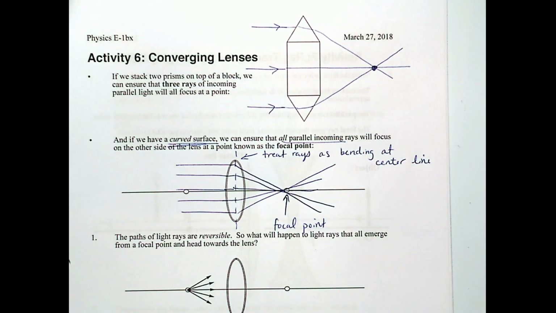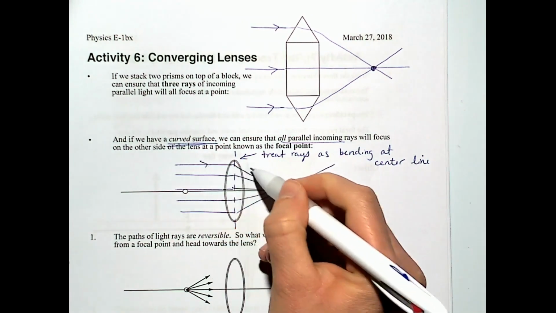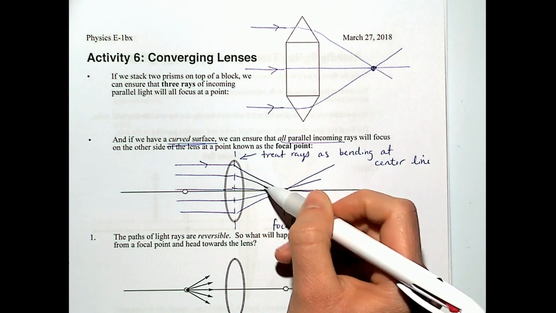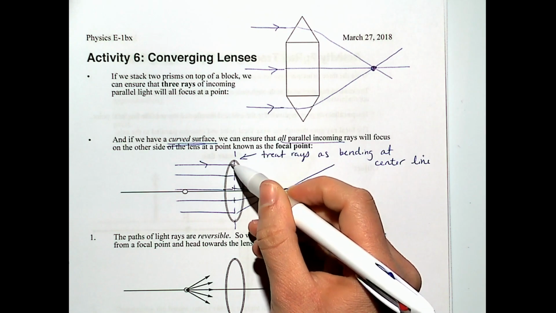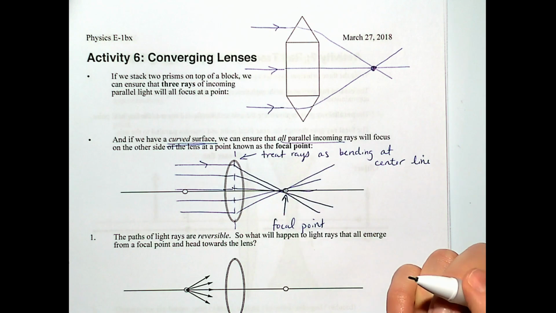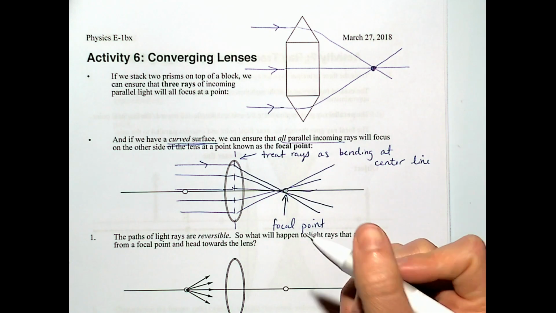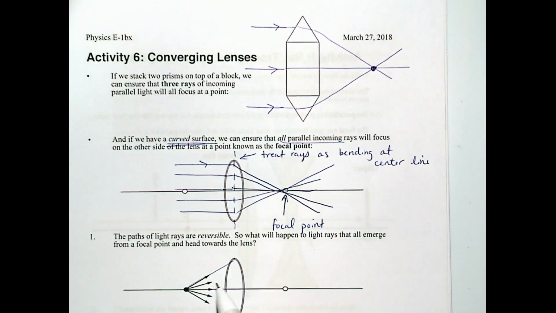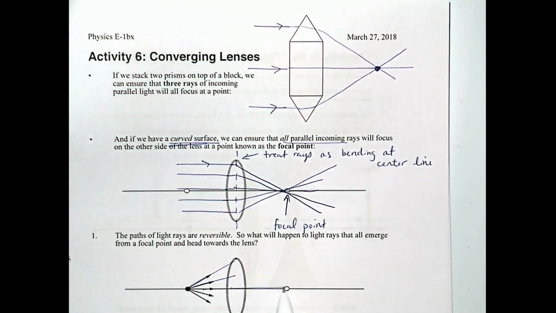So light rays are reversible, though. If I send a ray in like this and it goes through the focus, I could just reverse it at the focus and send it backward. If I send it backward, how will it emerge? It's going to emerge parallel. So if I take all these rays and start them from the focus, and they come up to the lens, this one's going to go straight through.